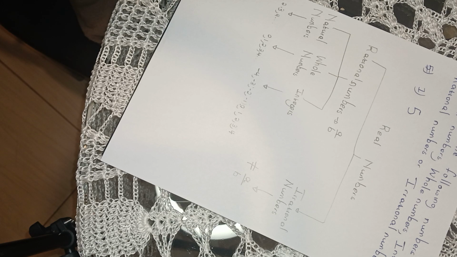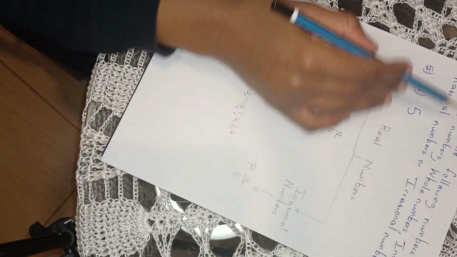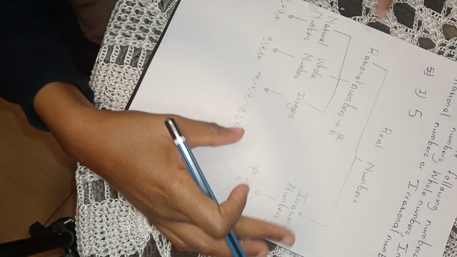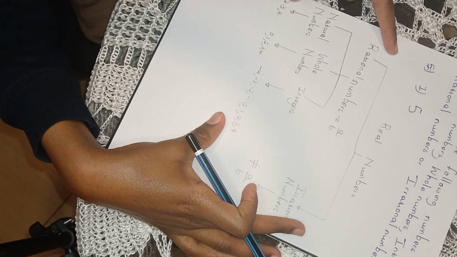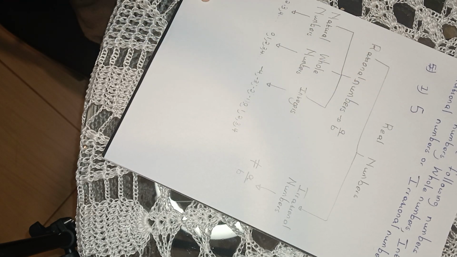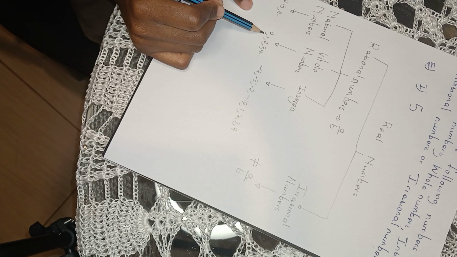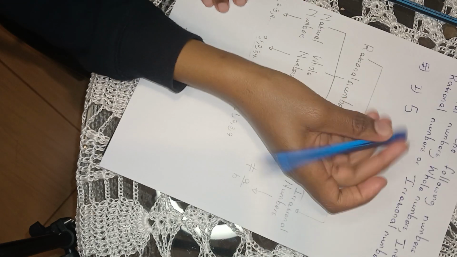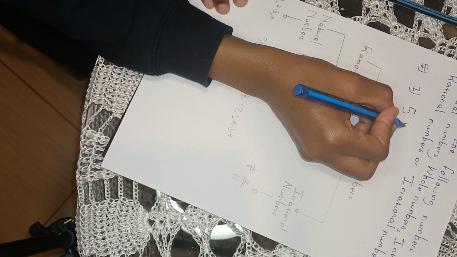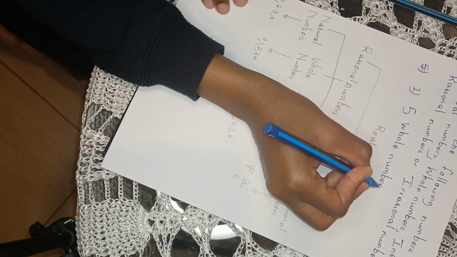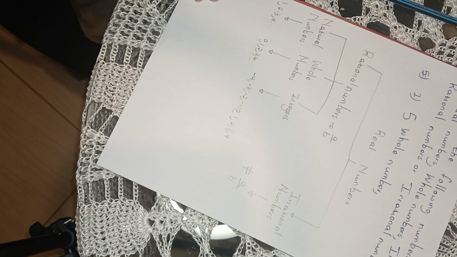And then we have to state whether 5 is a natural number, whole number, integer, rational, or irrational number. This is what you know about the number system. Is 5 a whole number? Yes, it falls under the whole numbers. So 5 is a whole number.